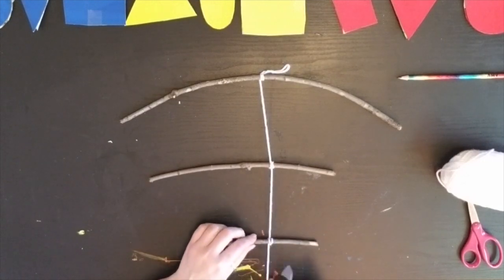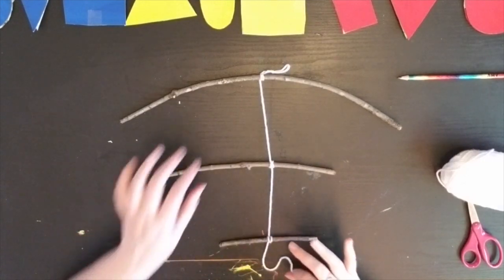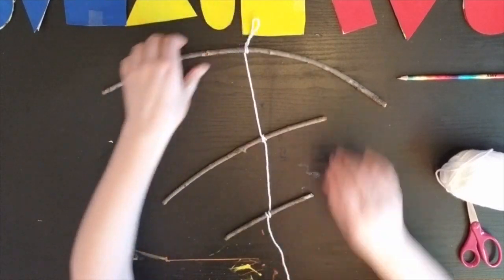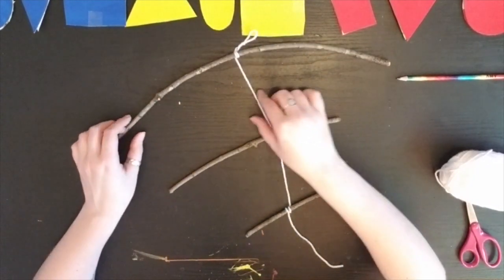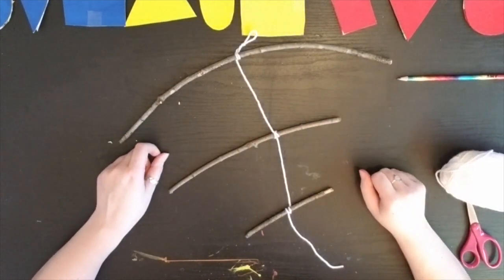Now at this point, don't cut the extra string that's at the bottom. You might want to use that for one of your shapes. So I have my sticks all connected. Now I can start thinking about adding my shapes next.